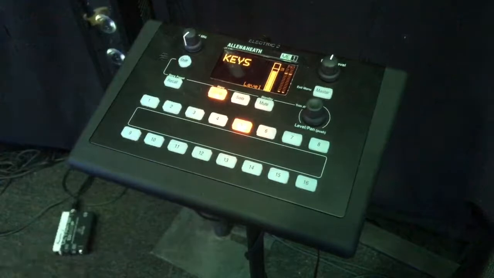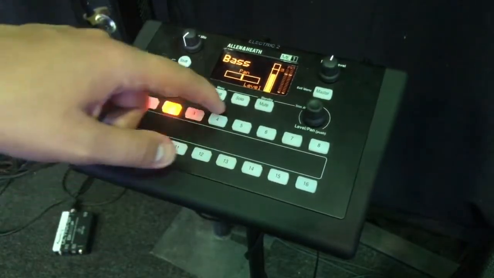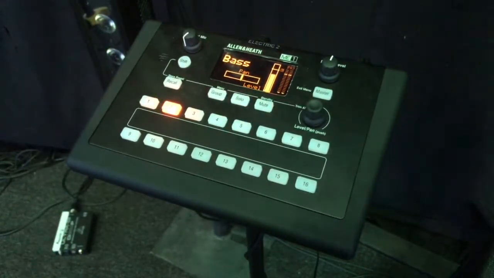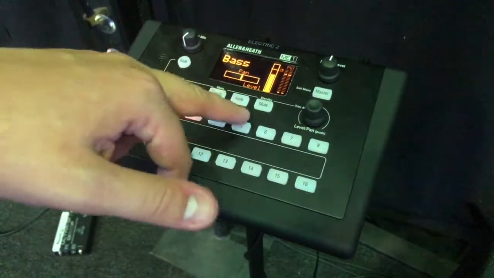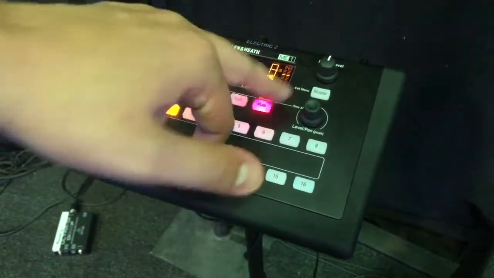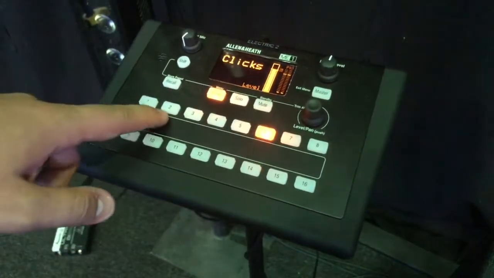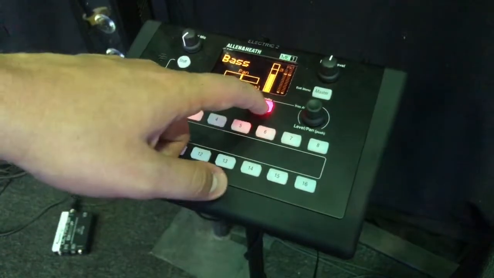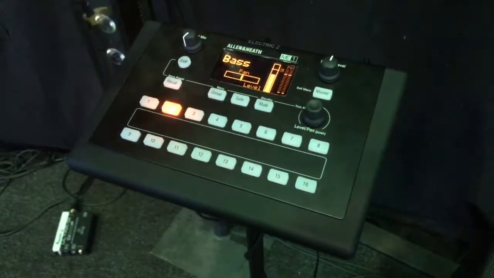If you wanted to solo and just hear one of the instruments, then just select which one, so say bass, and hit solo. That is now all you will hear is the bass. It will mute all the other channels. Then just unhit solo. And the same, if you want to mute, just have it selected and hit mute. Now if you've got a channel muted and then you carry on, you'll get a very slow blip on this light, and that's just to indicate it's muted. Untick it there.